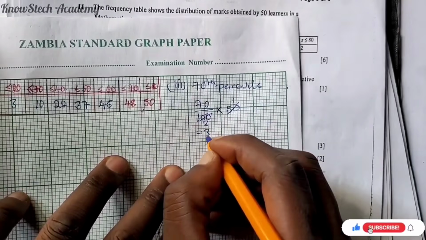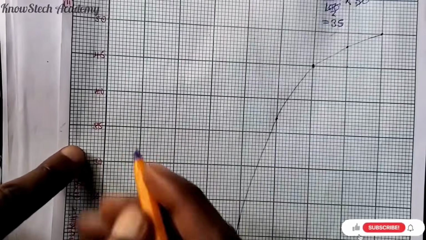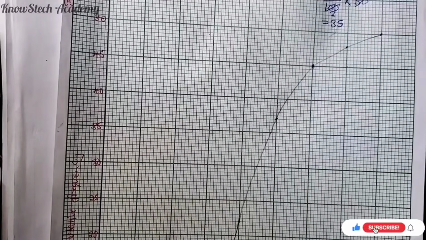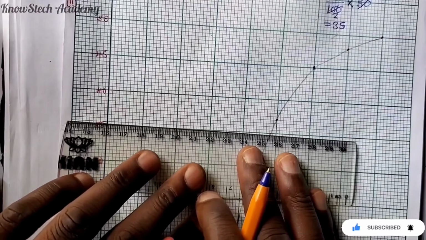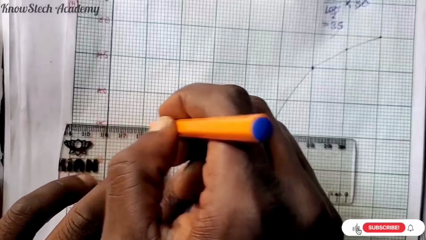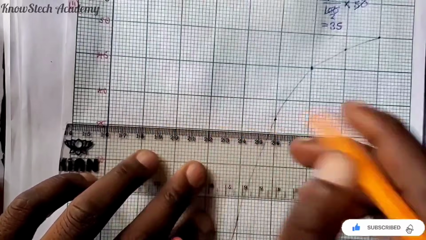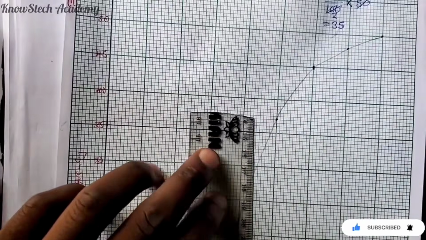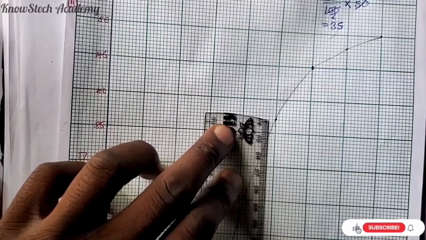2 into 70, it is 35. This is not the answer. It's just telling us that we should go where the cumulative frequency is 35. That's where 35 is. Then we're going to draw a straight line where 35 is here, like this, up to where it touches the curve. Immediately when it touches the curve, you drop it down to the x-axis.